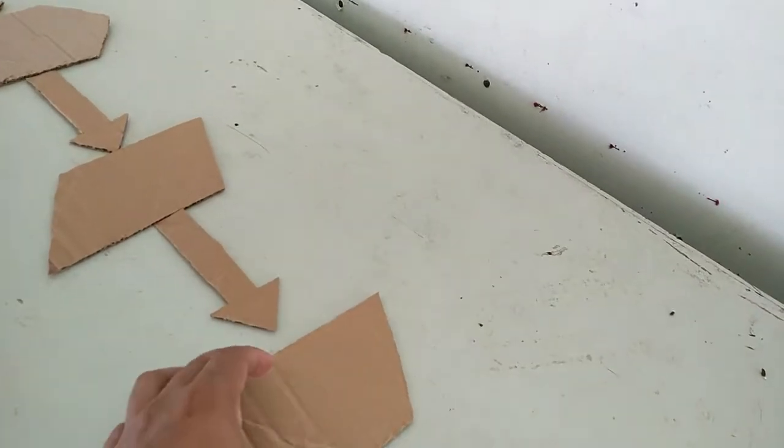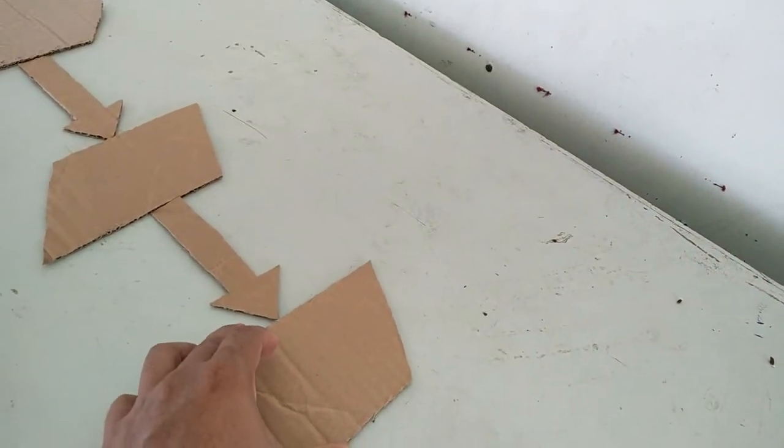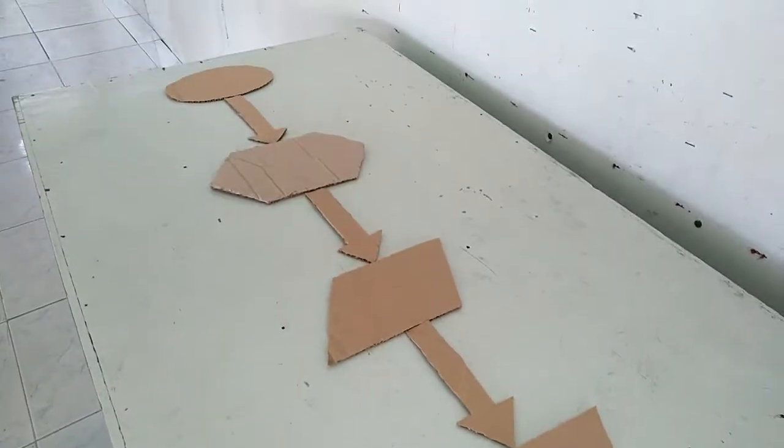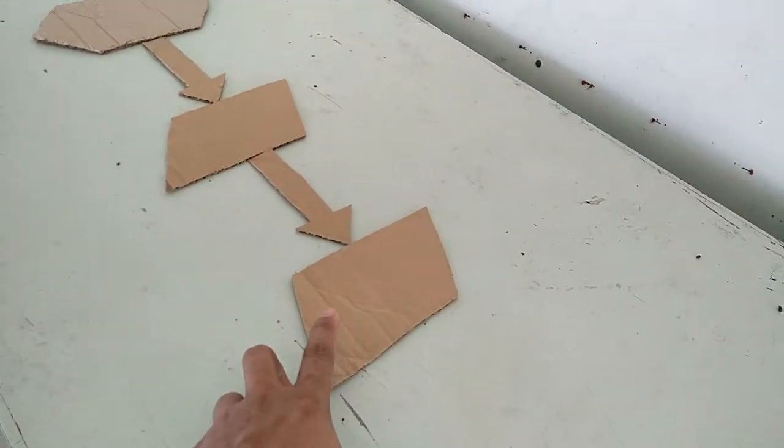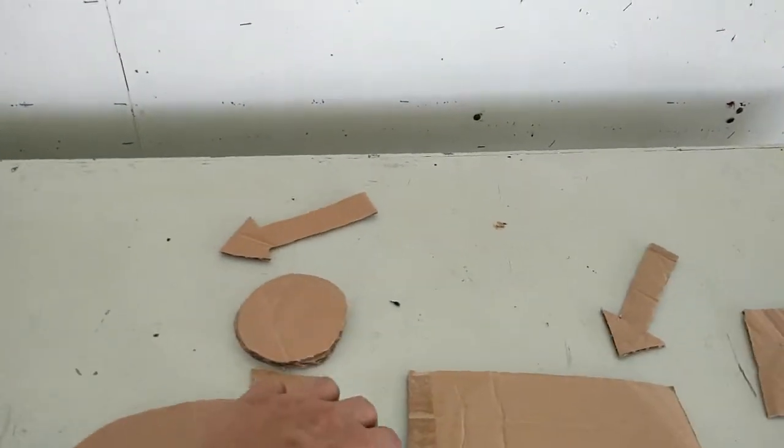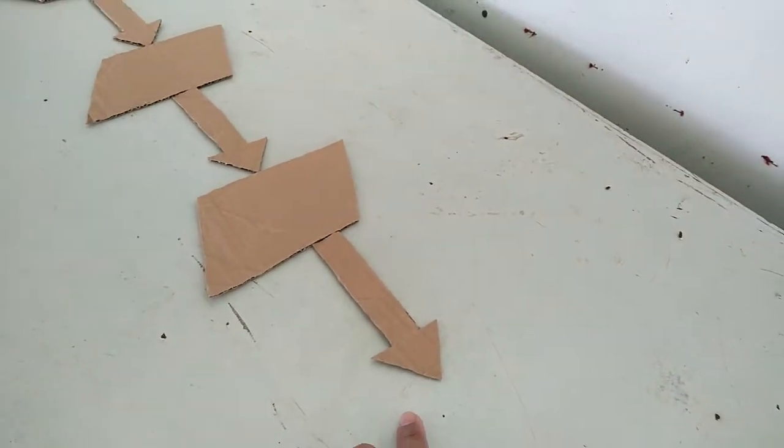Then you need to accept the second number. So this one, we use as our input. Then after that, we need another flow line, an arrow.